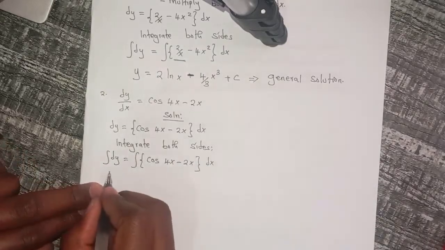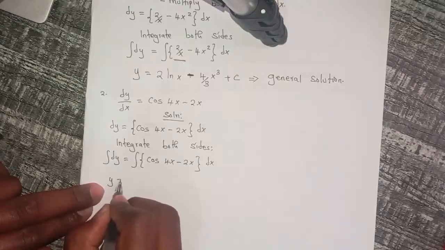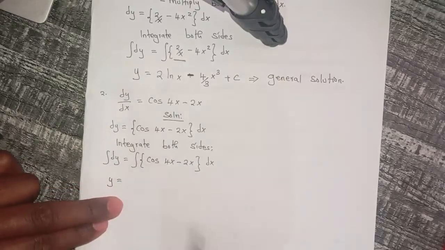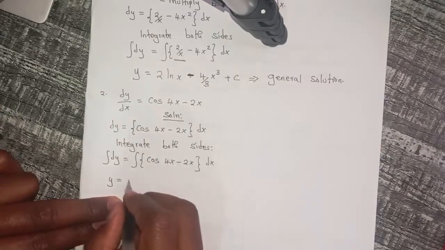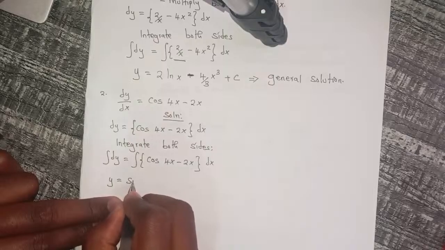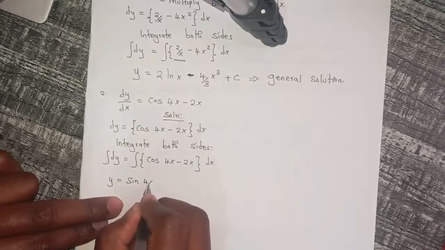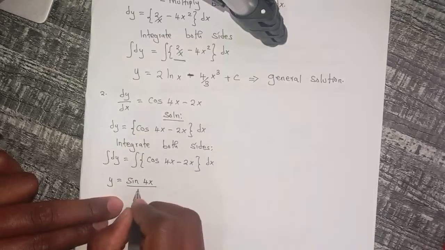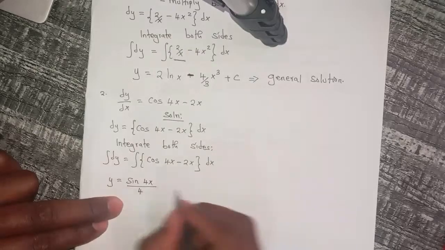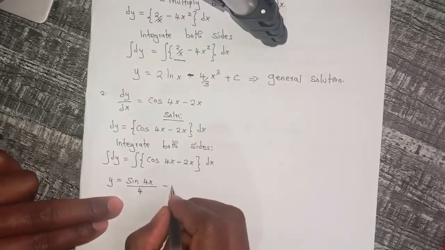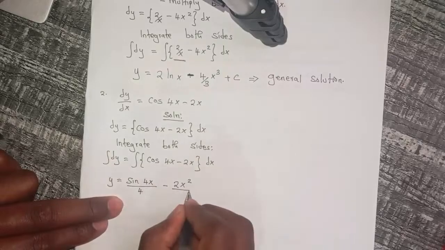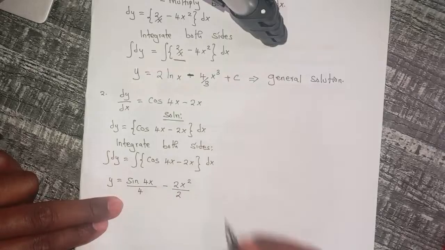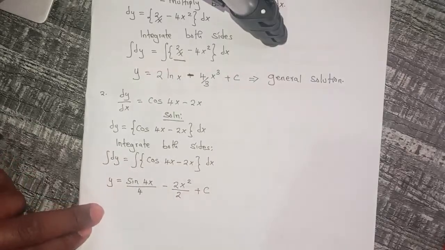So the integral of dy is y, equals the integral of cos 4x, which is simply sine of 4x, divided by 4, minus 2x square, everything divided by 2, plus your constant of integration c.